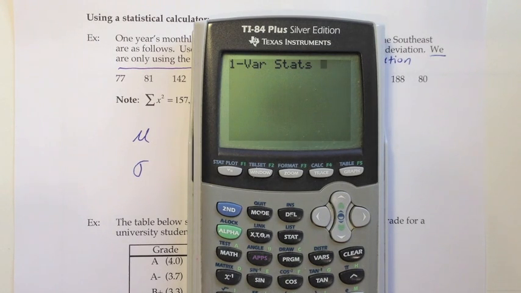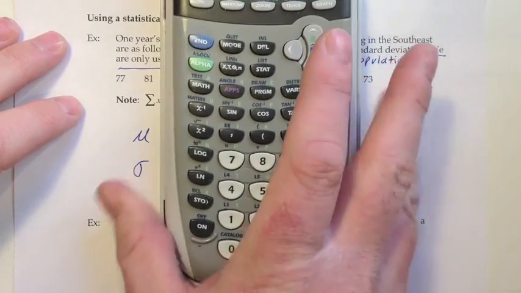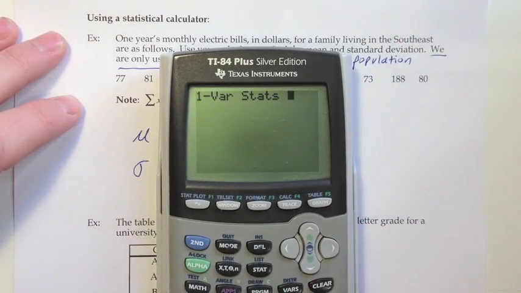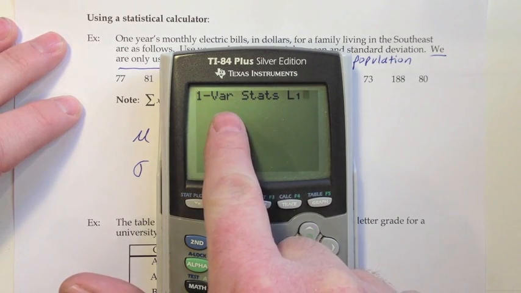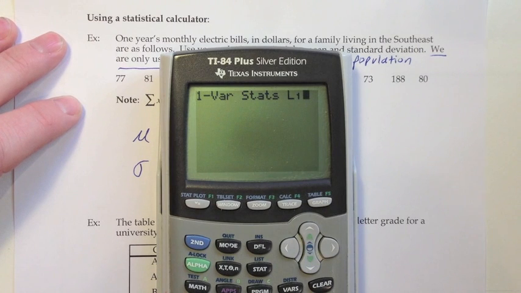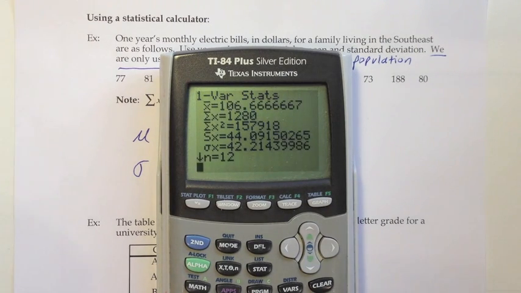It kind of insists that we tell it where our data is. So move this for a second. Above the 1 key we see the L1. So I'm going to hit second and L1 so that I'm telling the calculator I have one variable, I want statistics for that, and the data is in L1. And when I do that, I get all the answers I need.